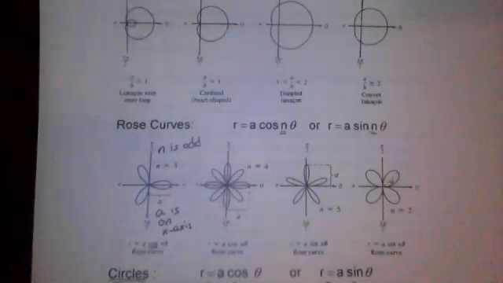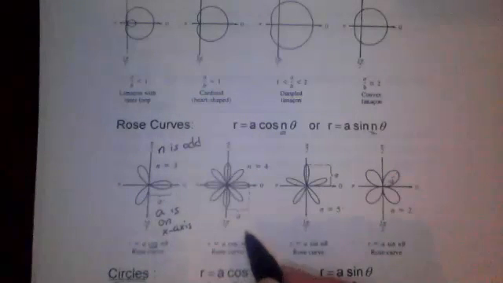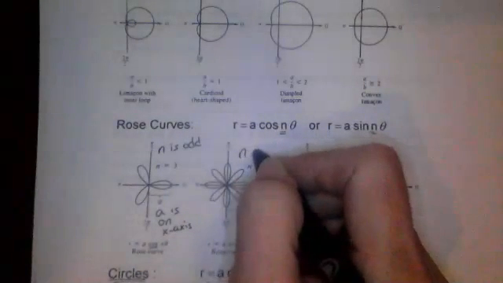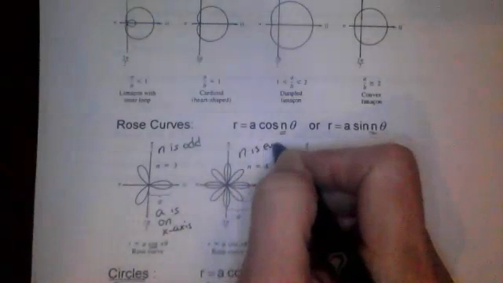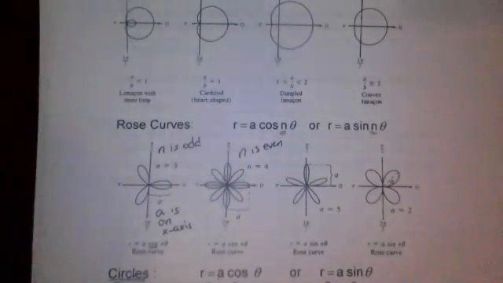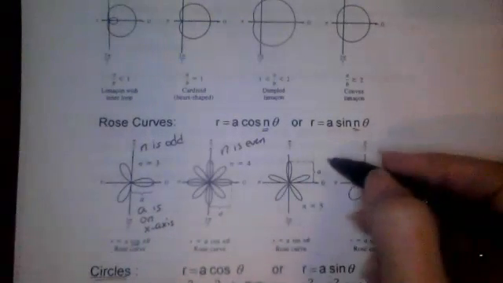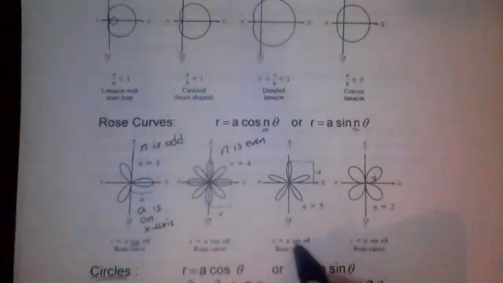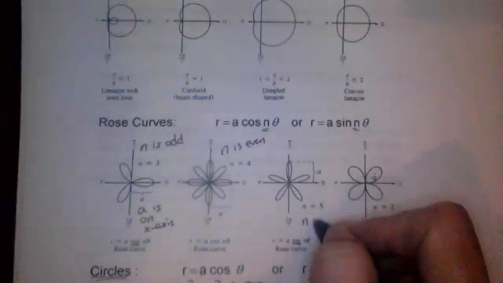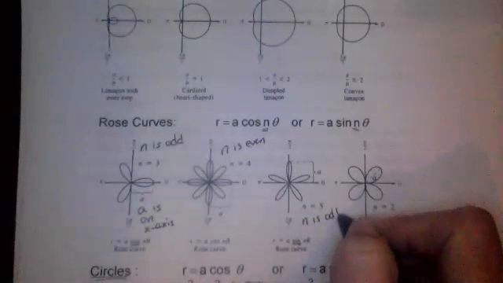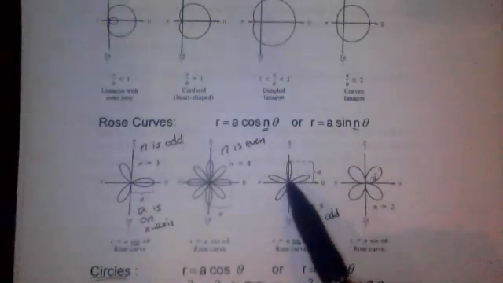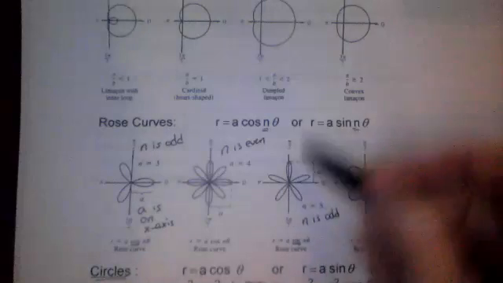The first petal or leaf begins on the x-axis. If n is even, we're going to double the number of petals. a is still on the x-axis. If it's a sine graph and n is odd, then we're going to start on the y-axis.